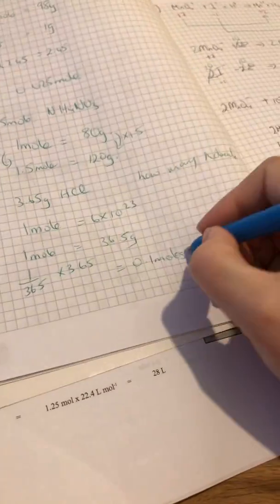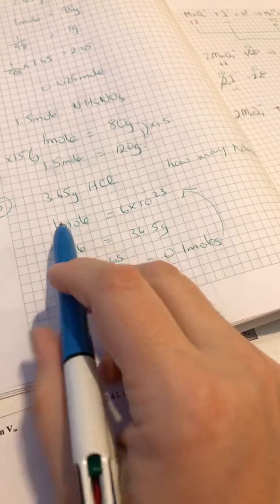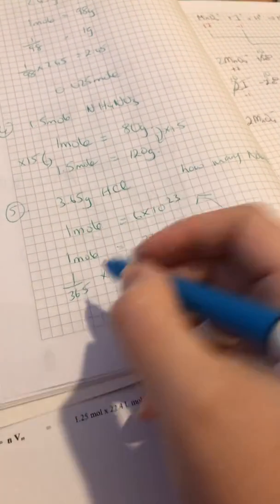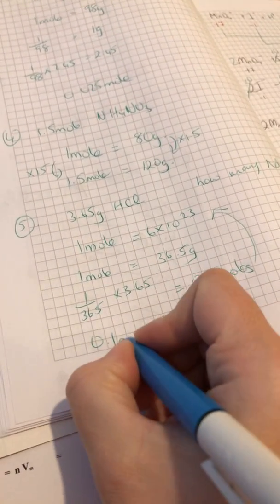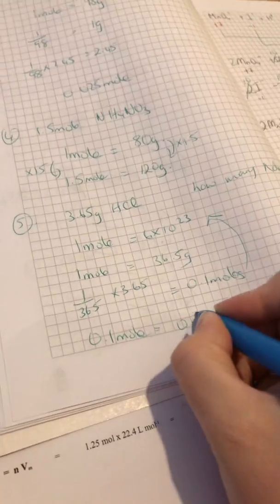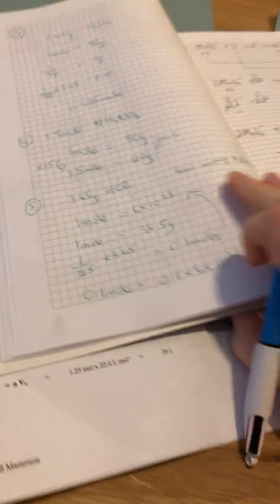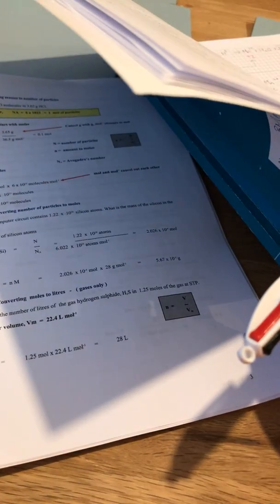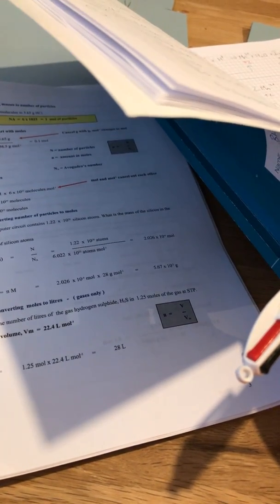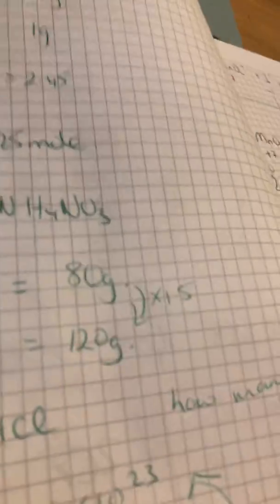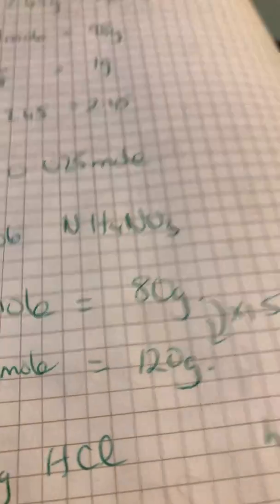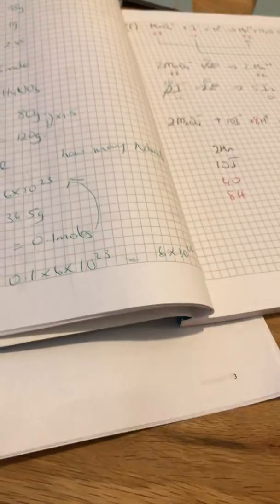Now you can go back up and use this formula. You don't have 1 mole, you've got 0.1 moles. So it's going to be 0.1 multiplied by 6 multiplied by 10 to the power of 23. All goes into the calculator, and you get 6 by 10 to the power of 22. So it's 6 by 10 to the power of 22 molecules.